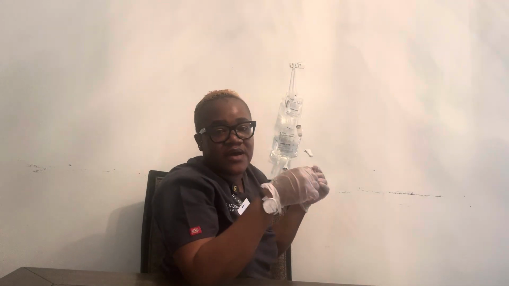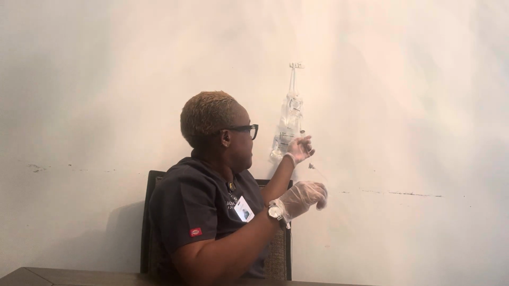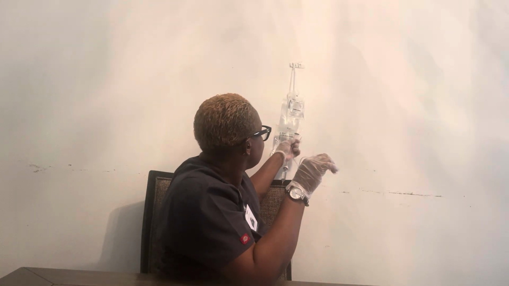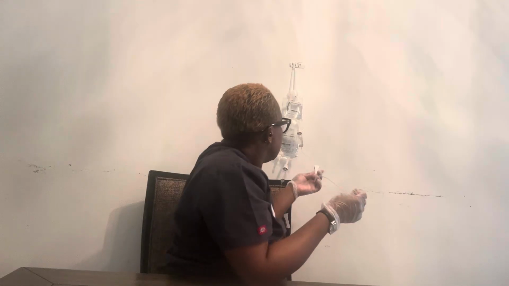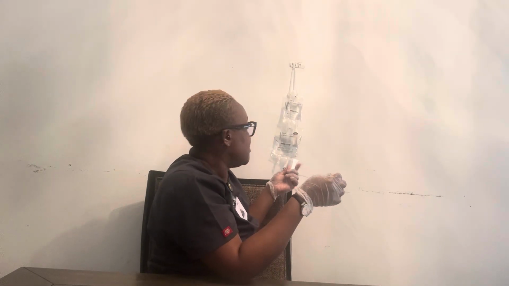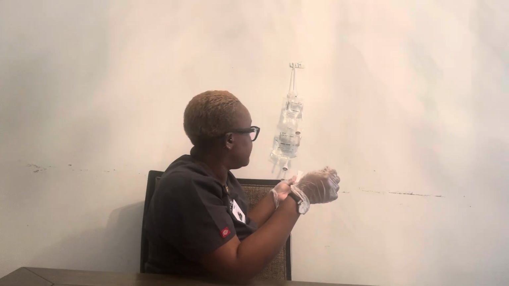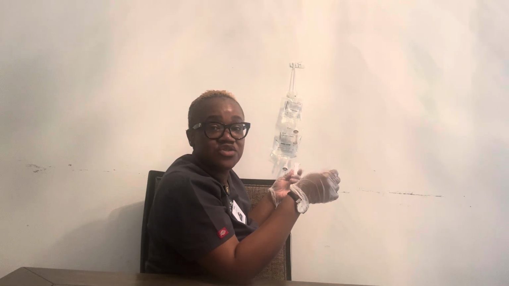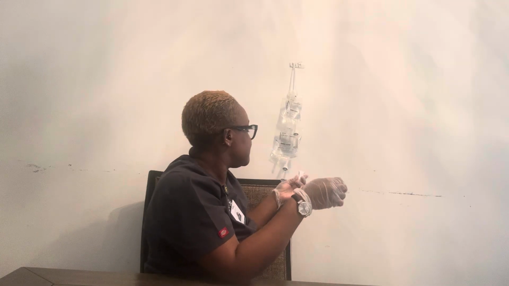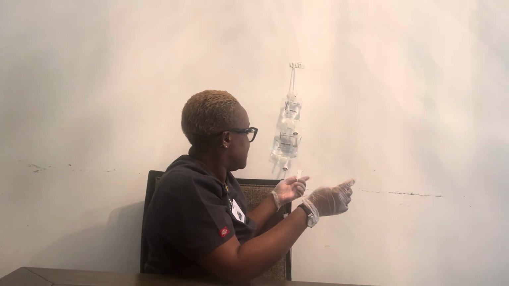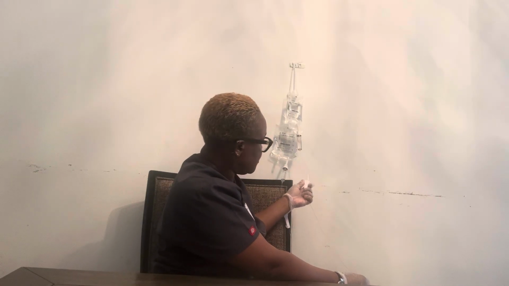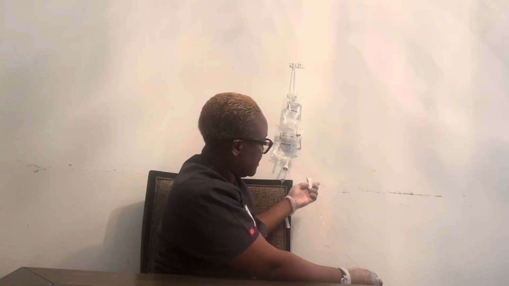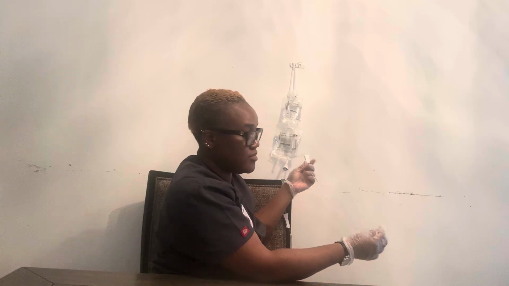Okay, so for this one, I am gonna squeeze my drip chamber until it's half full, because I'm gonna have to prime the line. Okay, and I am gonna slowly open my roller clamp so I could count my drip rate. I'm supposed to have 133 drops per ml. So I'm gonna slowly open it, and then I'm gonna allow my medication to run through the tubing and ensure that there are no air bubbles. Okay, so now that the air bubbles have been removed, I'm gonna close my line.